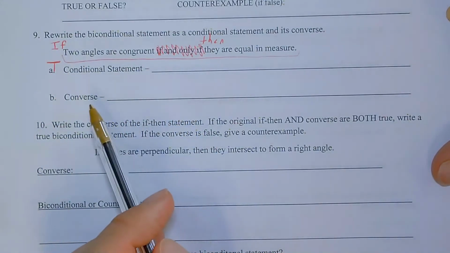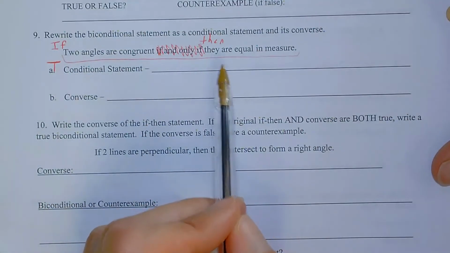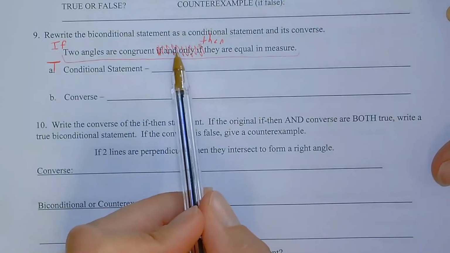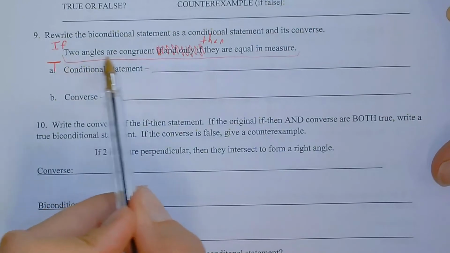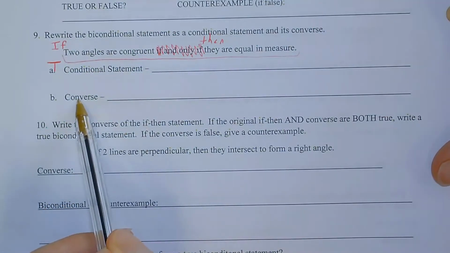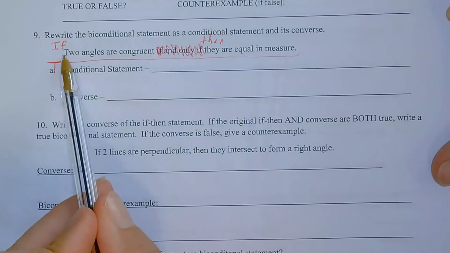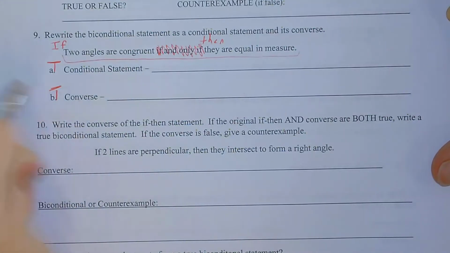Now, to write the converse, we're going to take the if-then that we just created, and we're going to do the opposite. We're going to flip it. So you're going to say, if two angles are equal in measure, then they are congruent. And that is also true, which is why we had a biconditional to begin with, because both the conditional and the converse were both true.